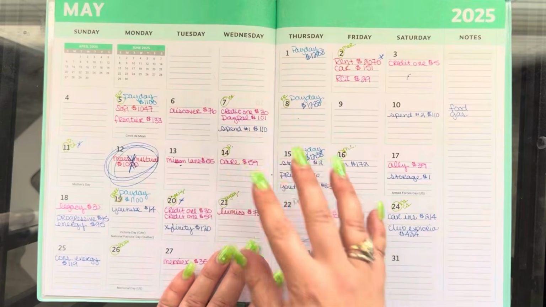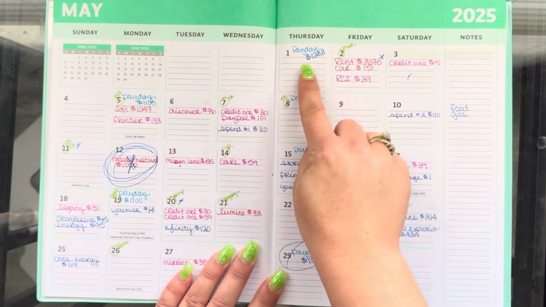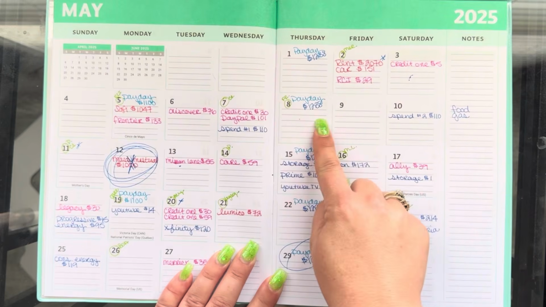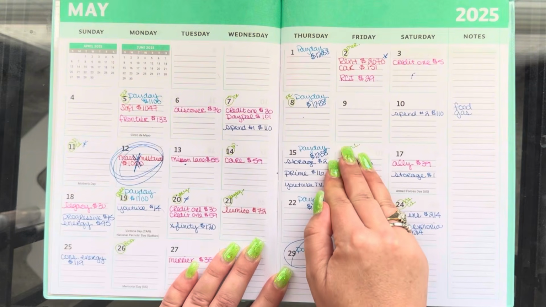There is one thing that I would still suggest doing, and that's using a planner. That way you can go in and cross off all of your bills as they've been paid to make sure that you don't forget about anything. The planner is always a super helpful tool. Now let's take a look at the spreadsheet and go over how it works.